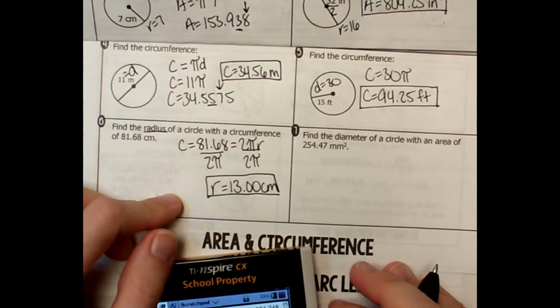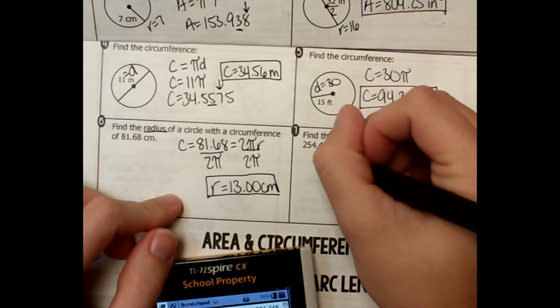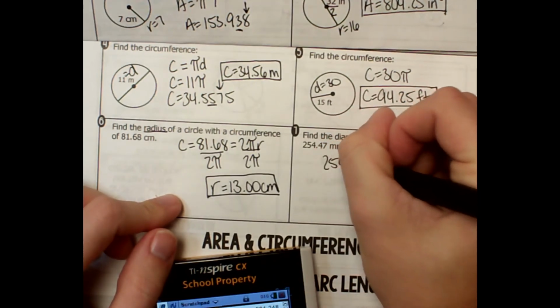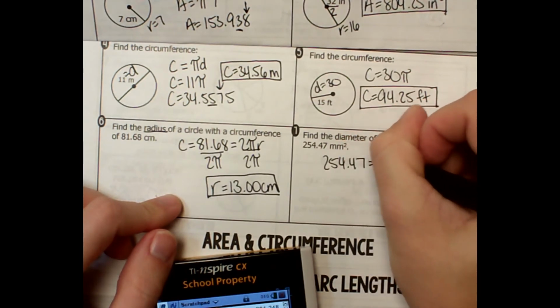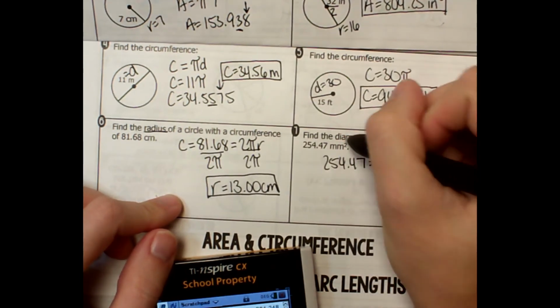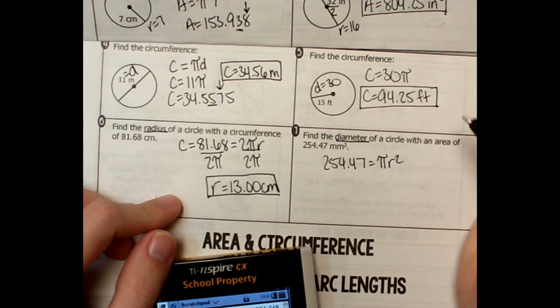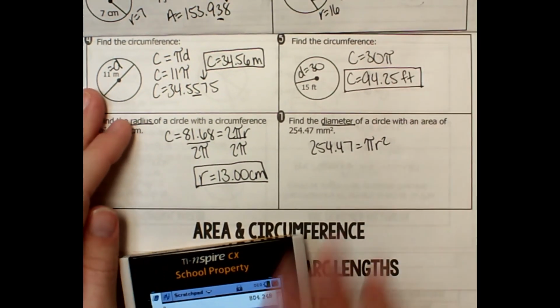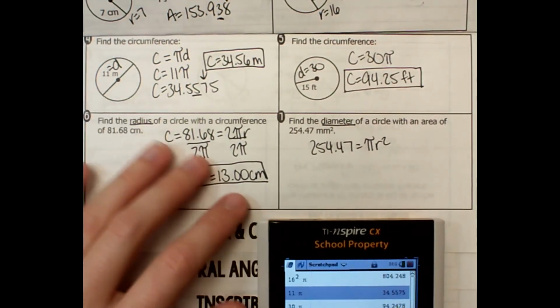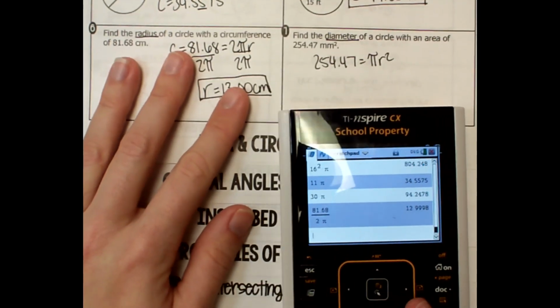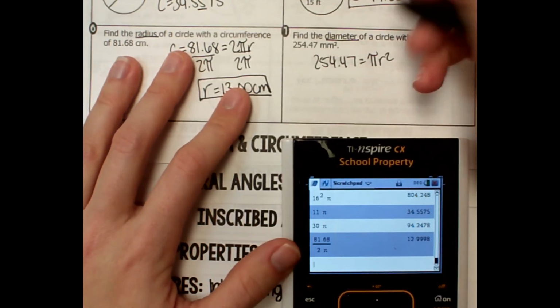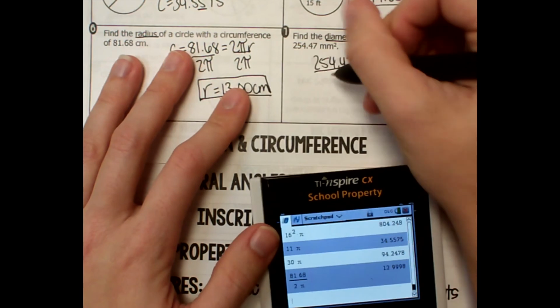Looking at number 7, find the diameter of a circle whose area is 254.47. So your area is 254.47, which is equal to pi r squared. So be sure you understand they're asking you for diameter. We're going to find and solve for r, but then we're still going to need to multiply by 2. So for our formula, we need to divide both sides by pi.